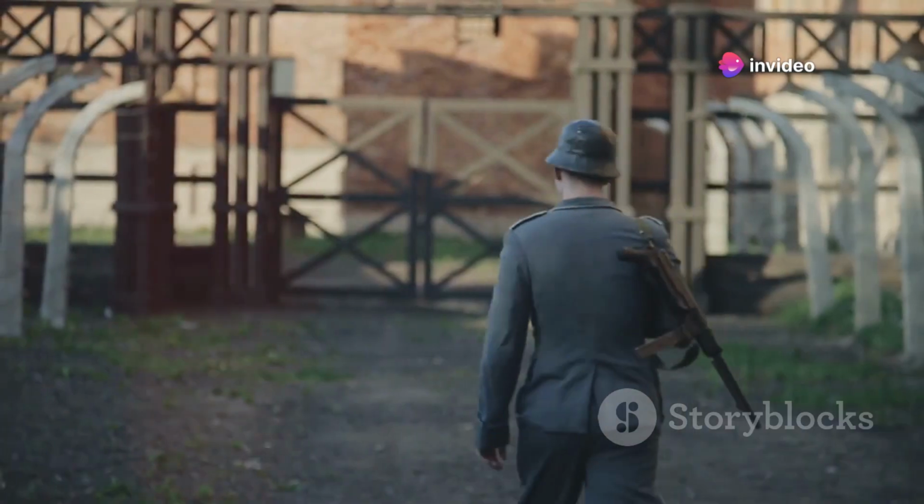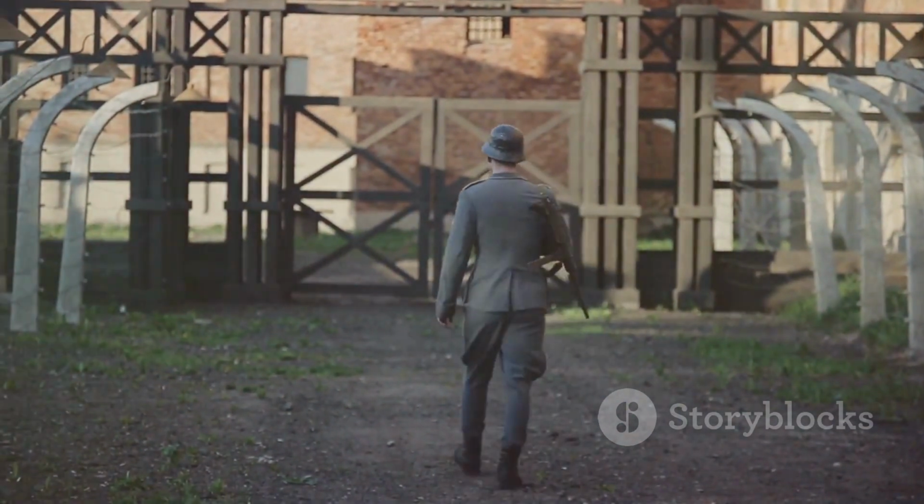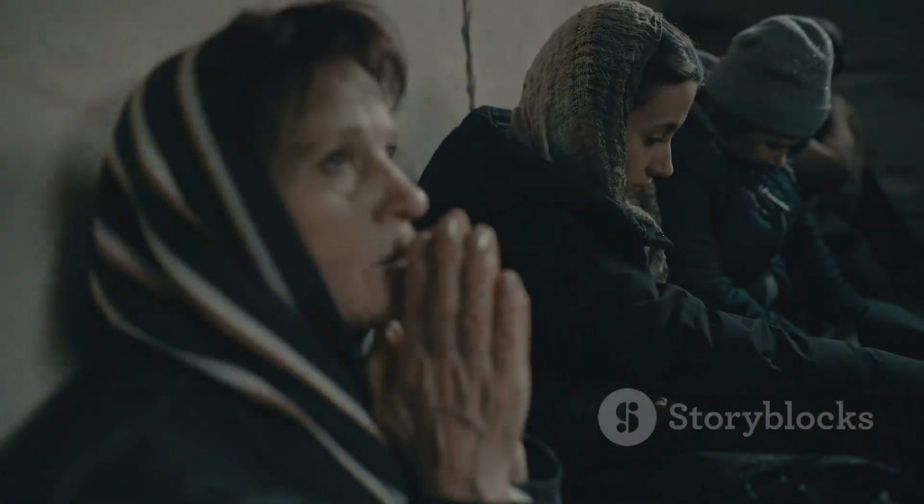Let's analyze the historical context of war crimes. It's essential to understand the political and social factors that contribute to such atrocities.